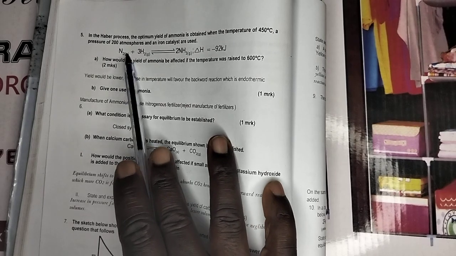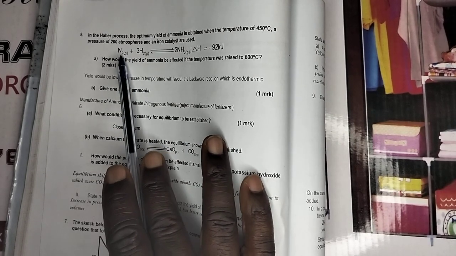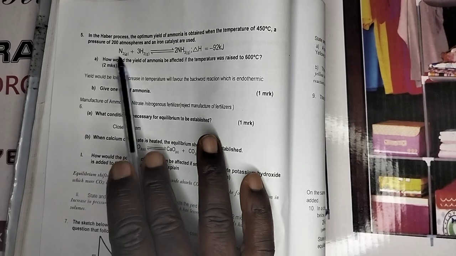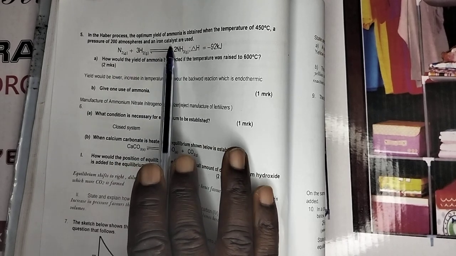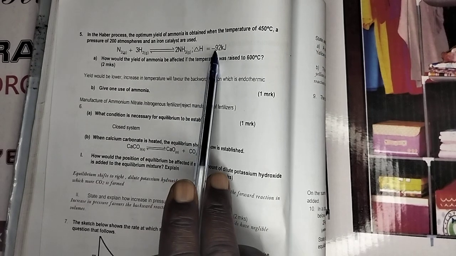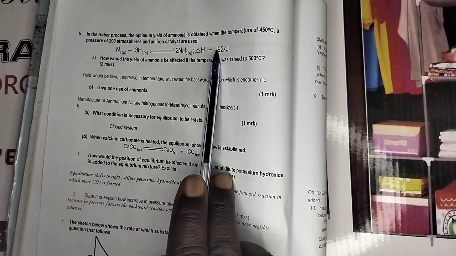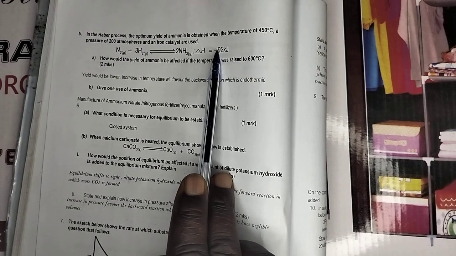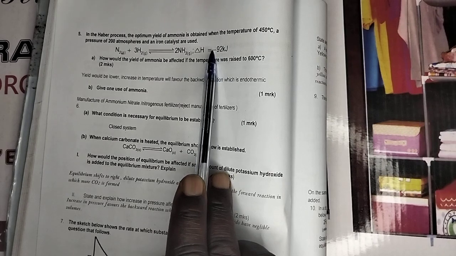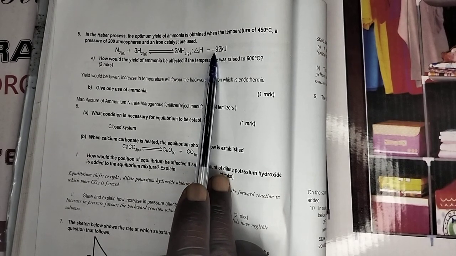So look at this question here. We have nitrogen gas reacting with hydrogen gas in a ratio of 1 to 3, and then we have the formation of ammonia. Then the forward reaction here has a negative value. The negative means the reaction is exothermic. So we have two types of reaction here. That is an endothermic reaction, which has a positive value, and then we have an exothermic reaction, which has a negative value.